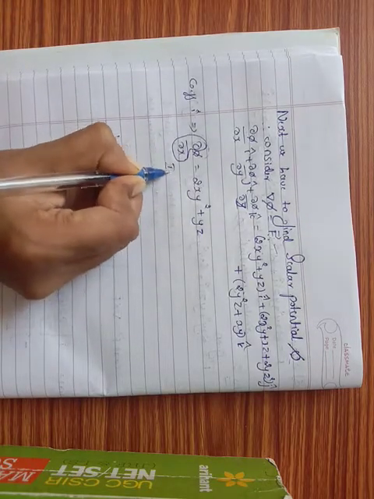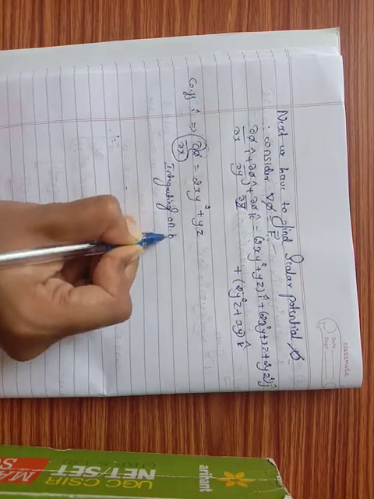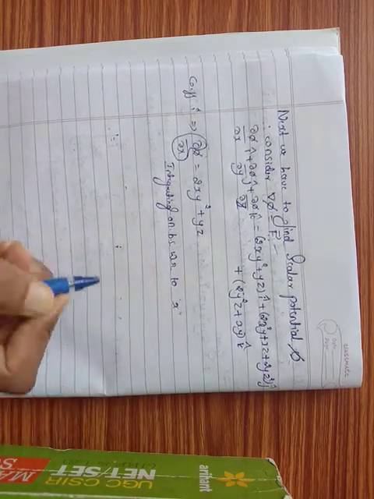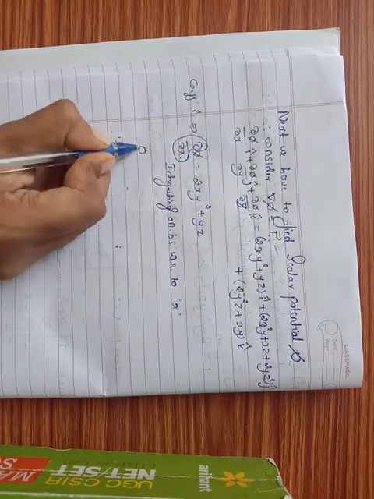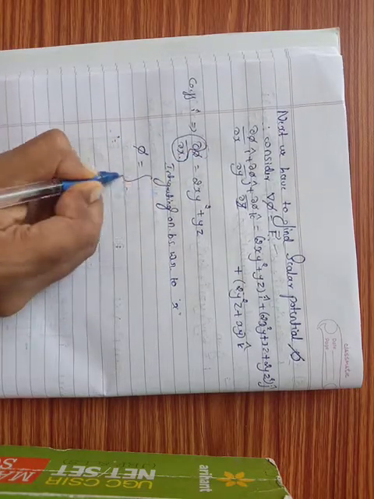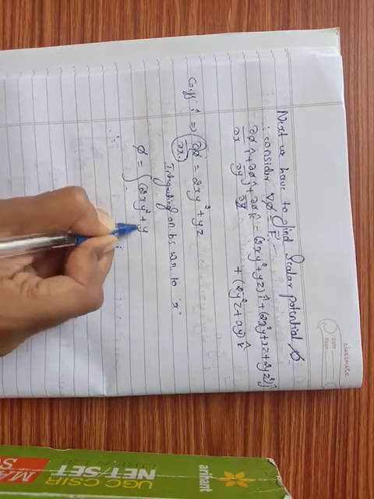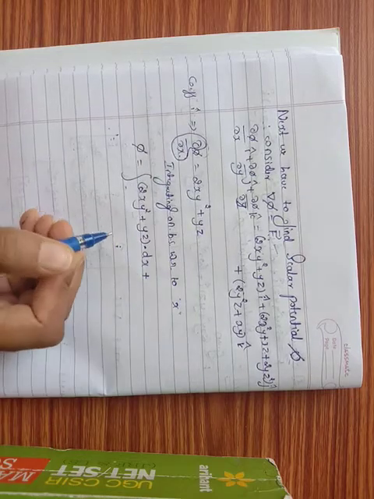So integrating on both sides with respect to x, what does it imply? Integration of a differential term implies a function phi is equal to the integration of 2xy square plus yz with respect to x, plus an integral constant.